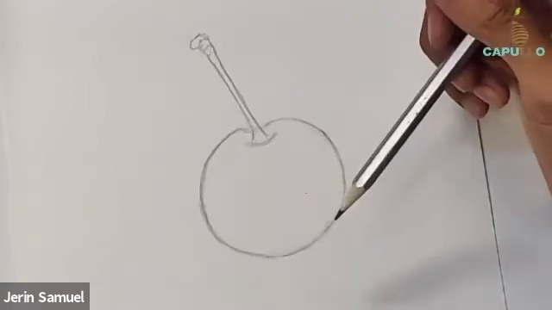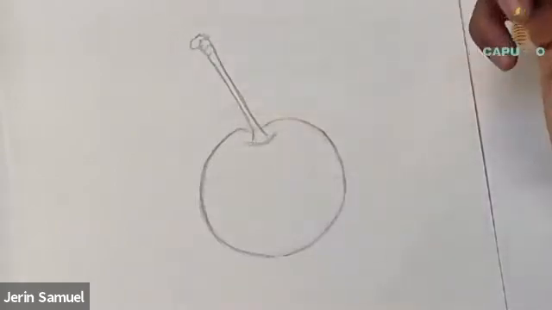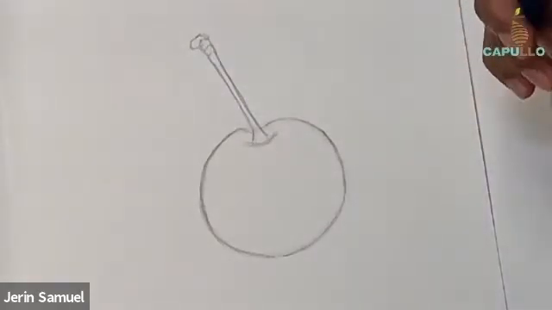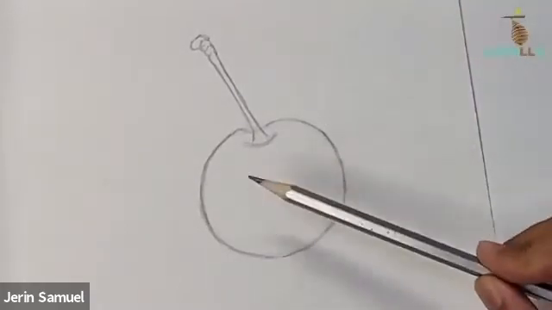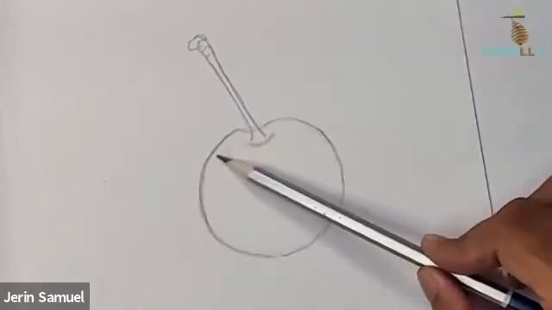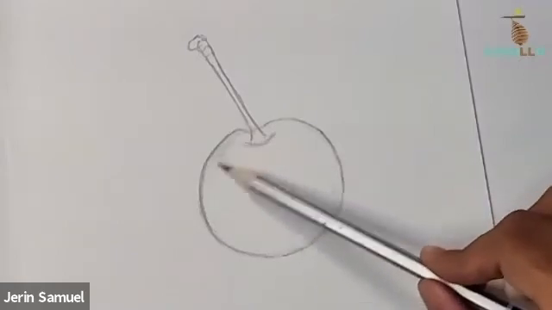So if you're done with that, next what we're going to do is the second step. So shall I tell you the second step? So second step is very simple. We are going to just give a base layer of shading to the entire cherry. So just shade very lightly like this. Very lightly, just shade the entire cherry. This is just the base layer.